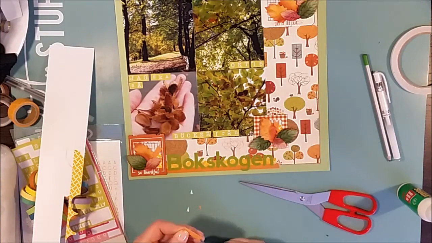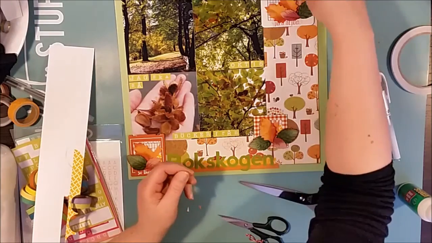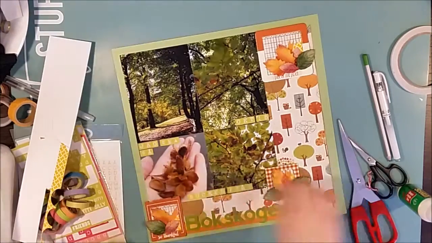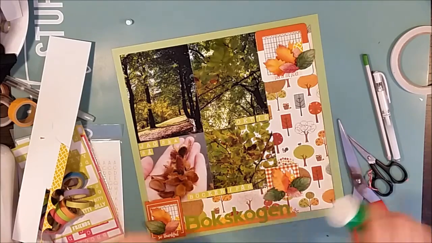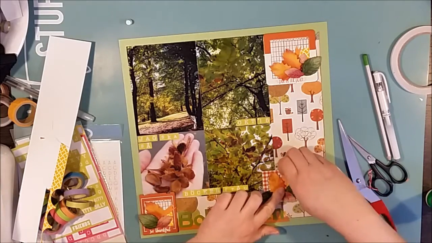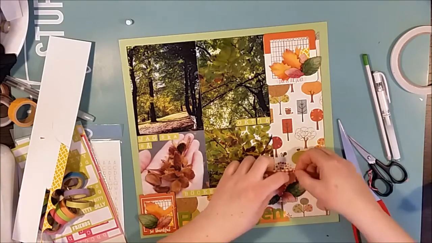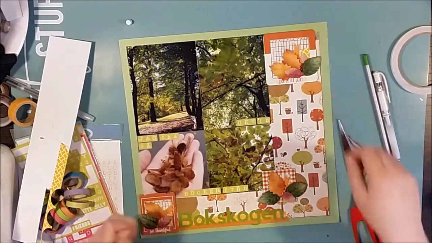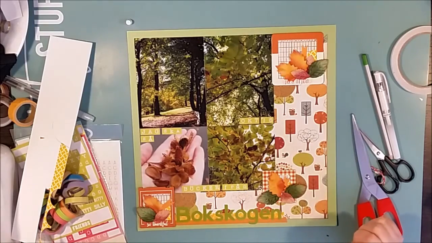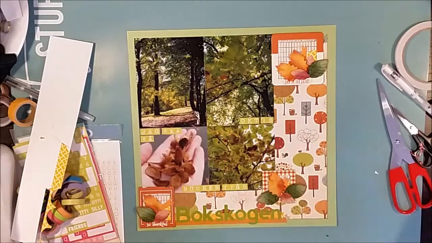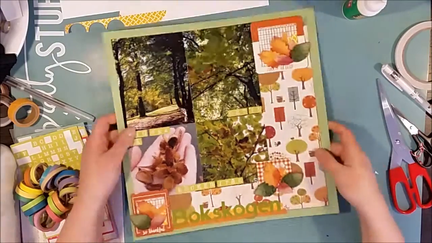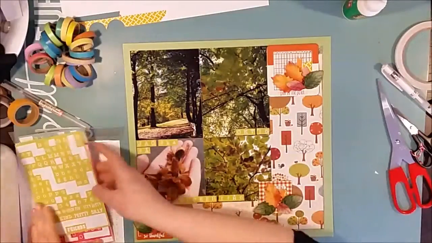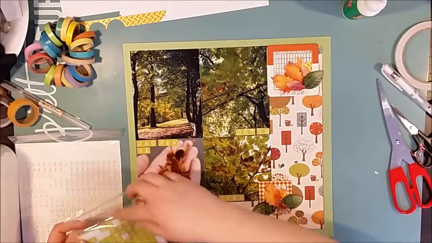So in Sweden it basically means that I will be growing books, and I thought that was fun to play with in words. I always think that wordplay is something that brings out my personality in my scrapbooking, because that's a big part of my personality when I talk. So of course I need to do that in my scrapbooking as well.